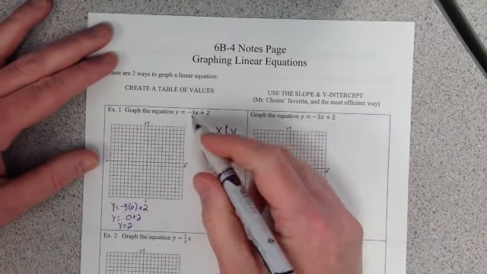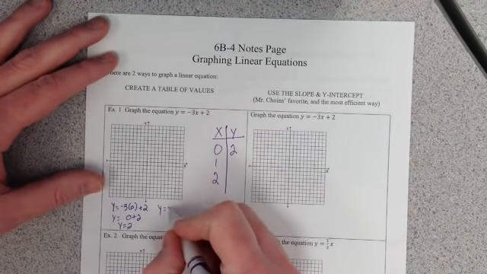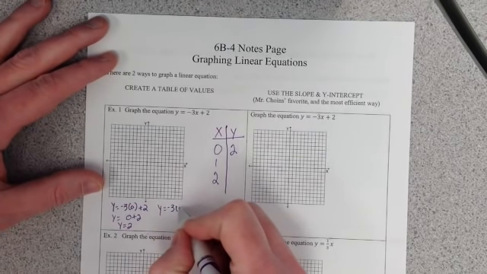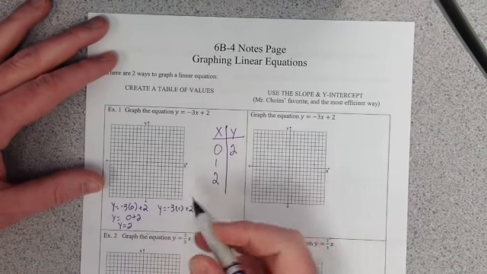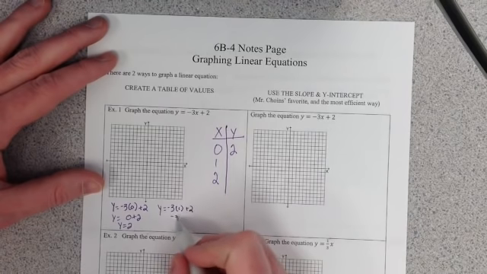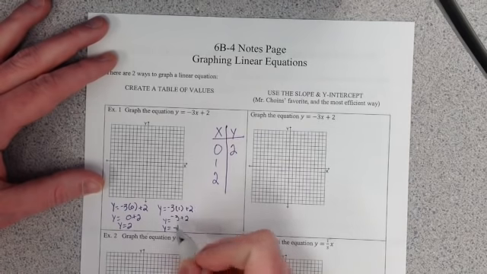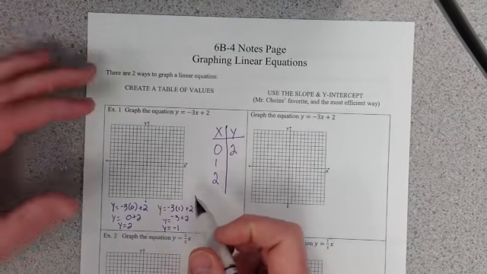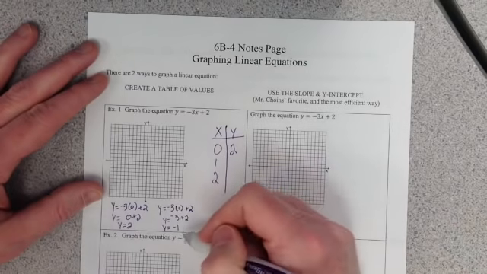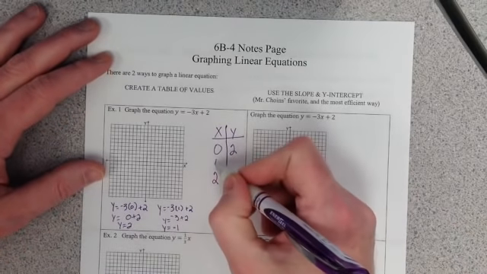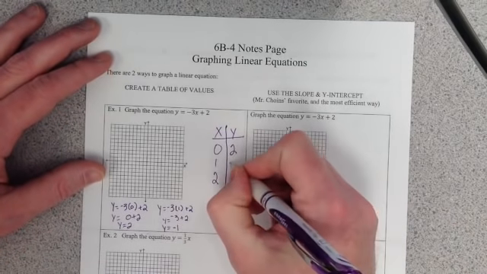And now I'm going to plug in 1 in my equation. Y equals negative 3 times 1 plus 2. Negative 3 times 1 is negative 3 plus 2. And negative 3 plus 2 equals negative 1. Again, if you're not familiar or you're not confident with your negative numbers, then just use a calculator. So then when x is 1, y equals negative 1.